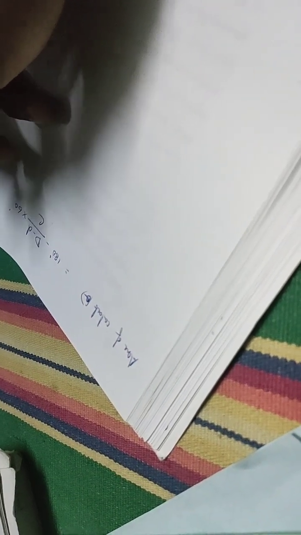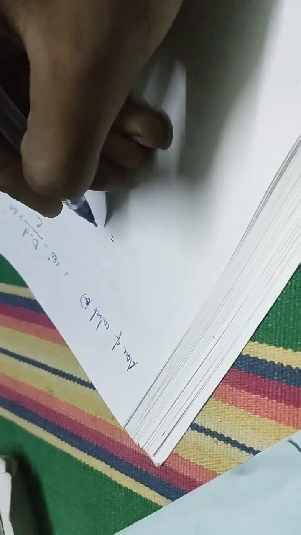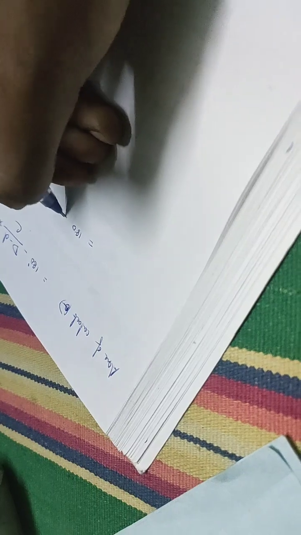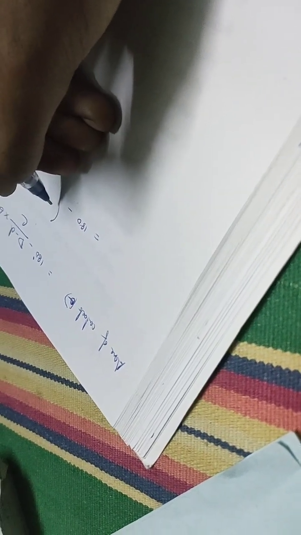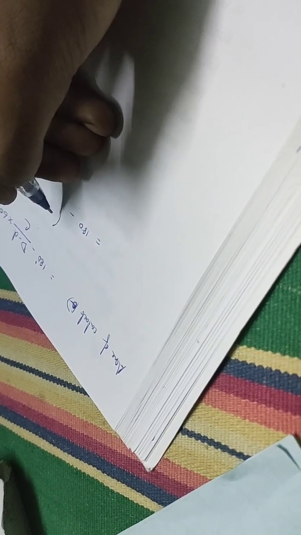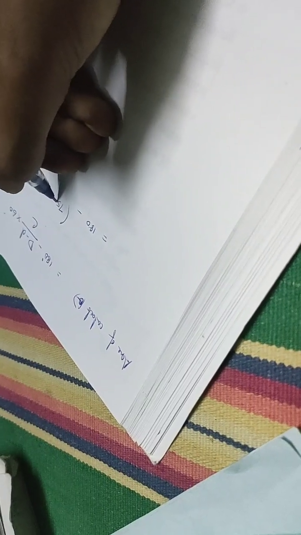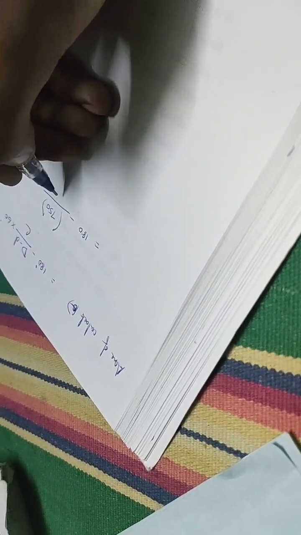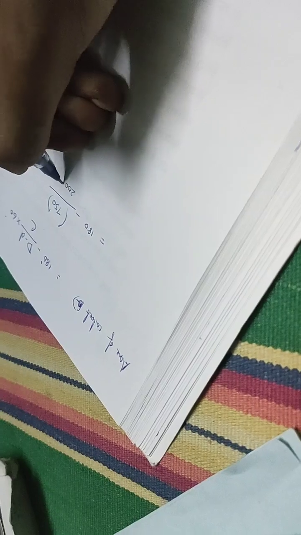Capital D we have, small d we have found, C value we have. We substitute all the values: 180 minus (1000 minus 250, that is 750) divided by C, which is 2000 since C is 2 meter, into 60.